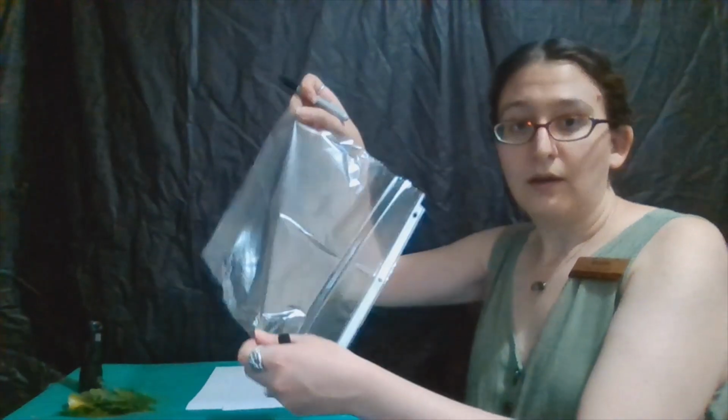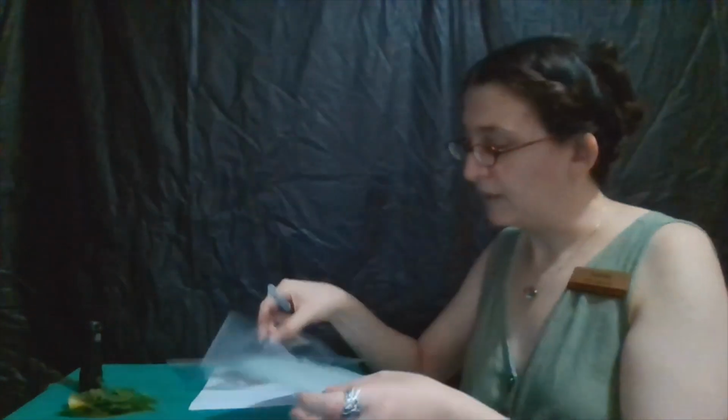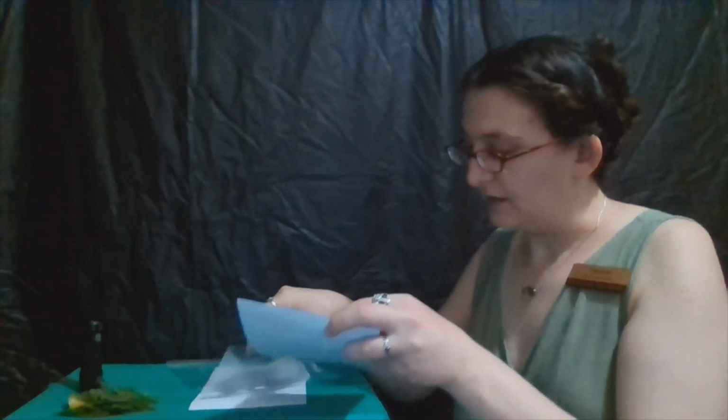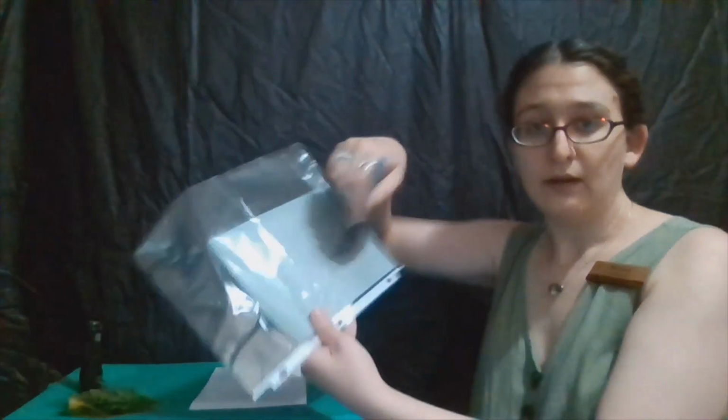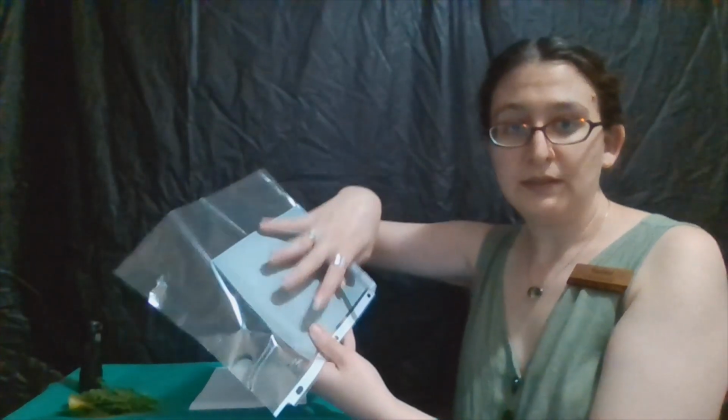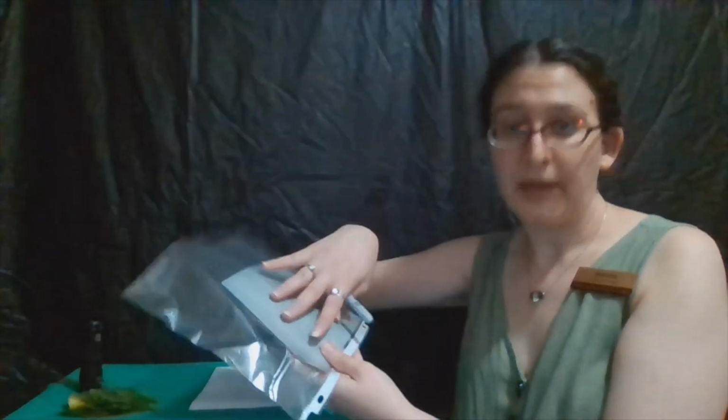But if you have your pen and you want to draw something onto the surface, and then you take your paper and slide it in, whatever you write on the surface here will actually be printed in white onto the paper after you put it in the sun, or at least hopefully if all goes well.